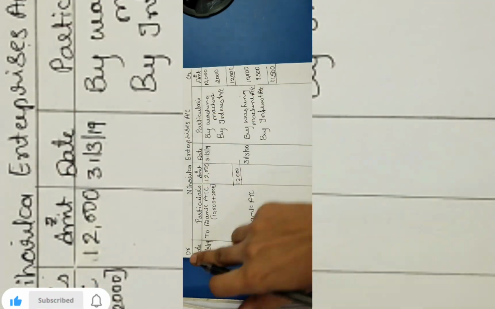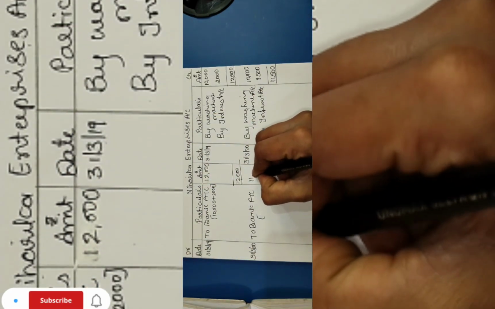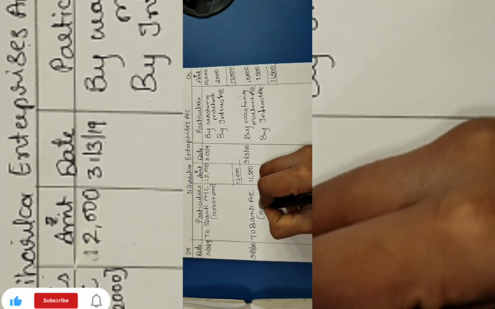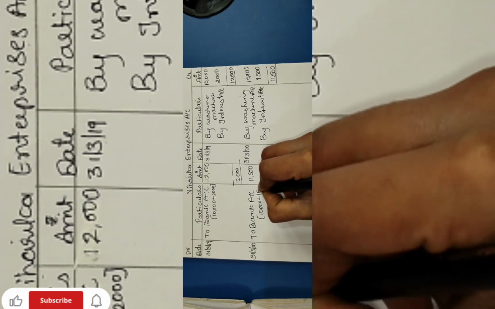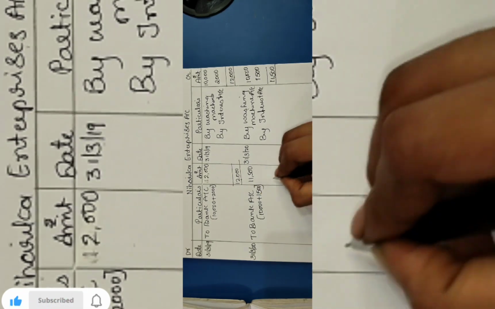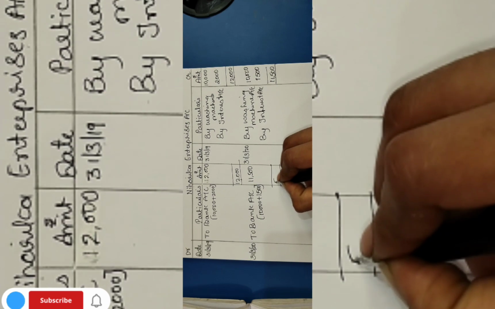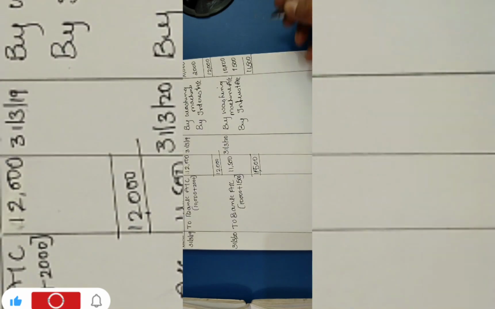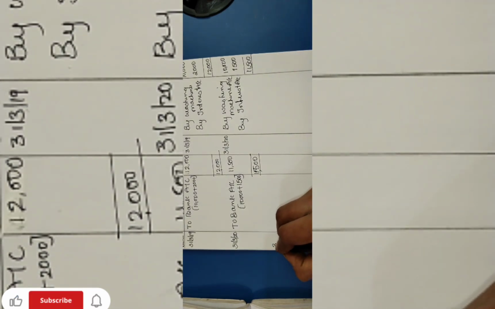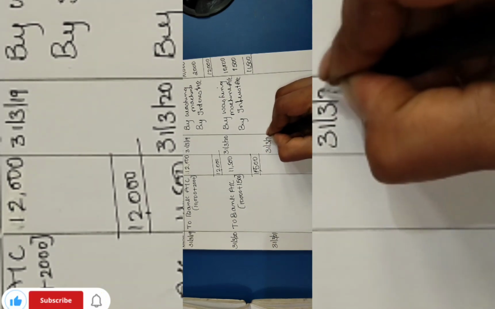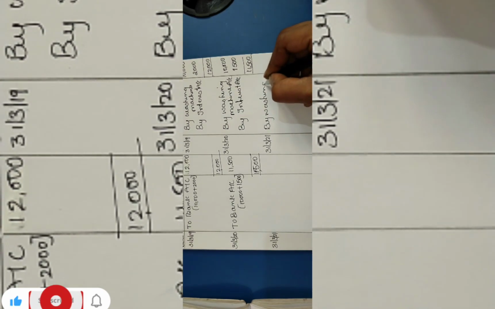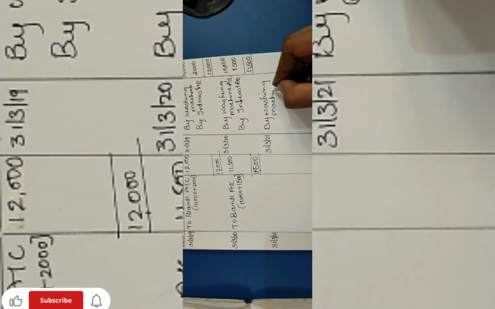Niharika Enterprises account debtor, amount is 11,500 through bank, to bank account. 10,000 plus 1,500, 11,500. Right.